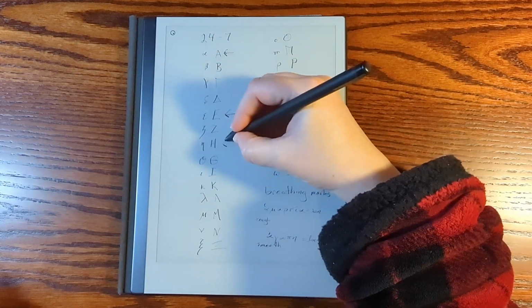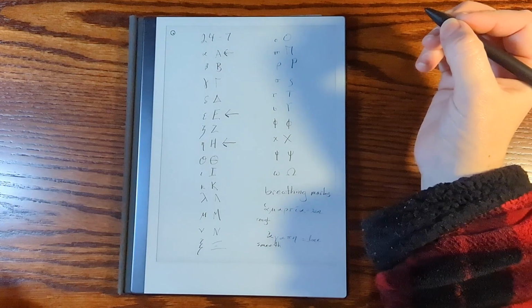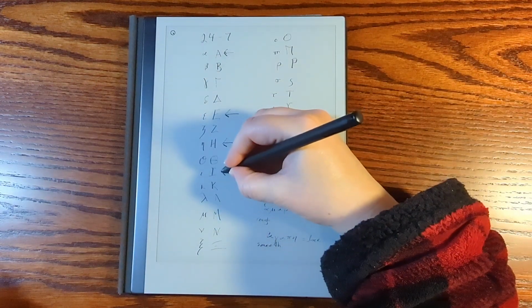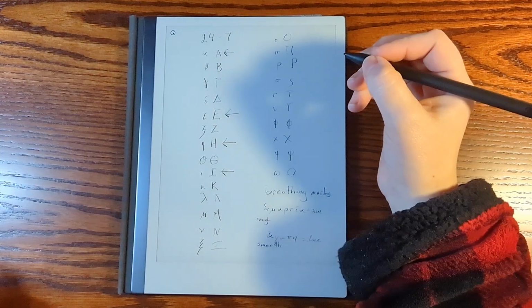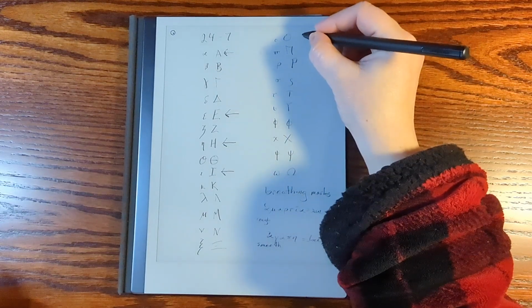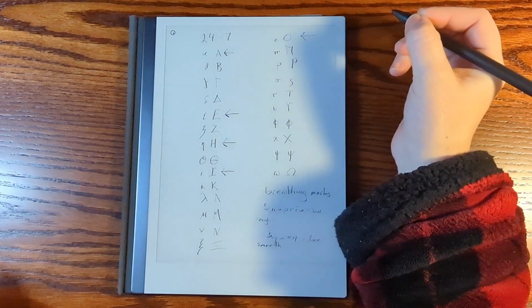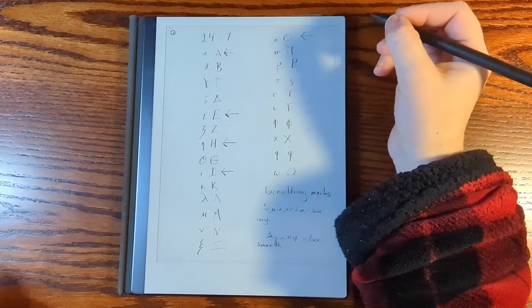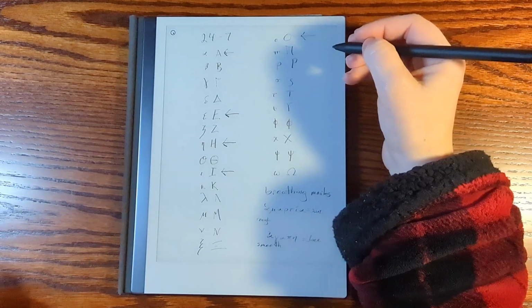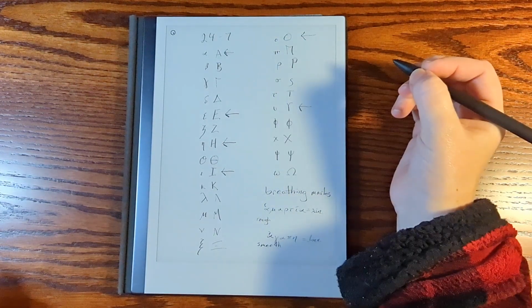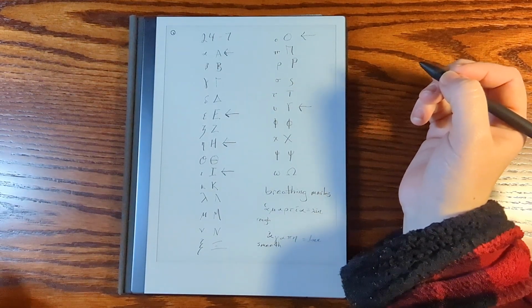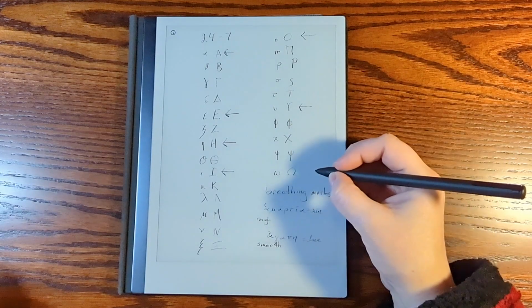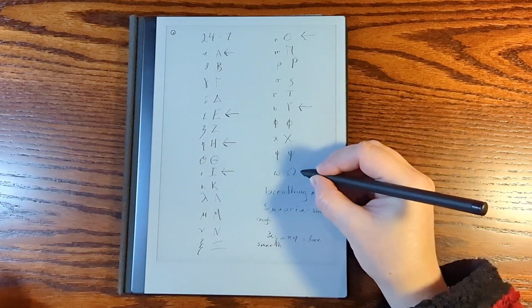Next is eta, sounds like a. Iota sounds like e. The next vowel is omicron. Here it is. Omicron. Upsilon sounds like oo. And finally, omega, which is O.